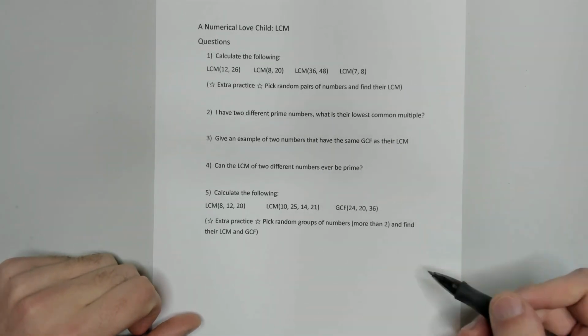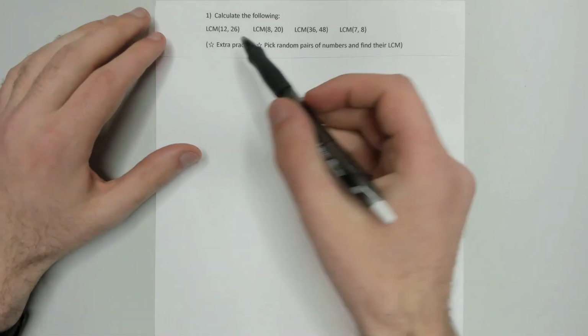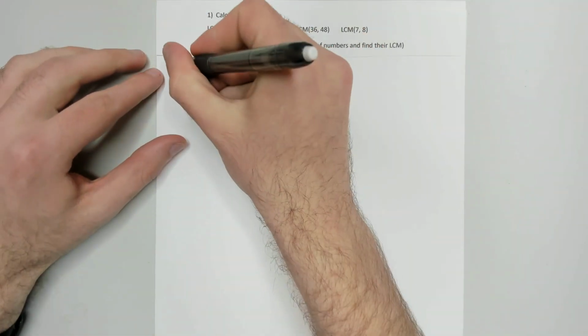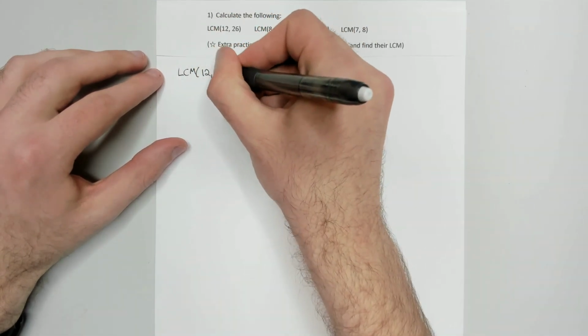So here are the questions. Try them out for yourself, you know the deal, and we're going to start cracking along here. All right, so question 1. Calculate the following, and then I'm asking you to find the lowest common multiple of all these pairs. So let's start with the first one, the lowest common multiple of 12 and 26.